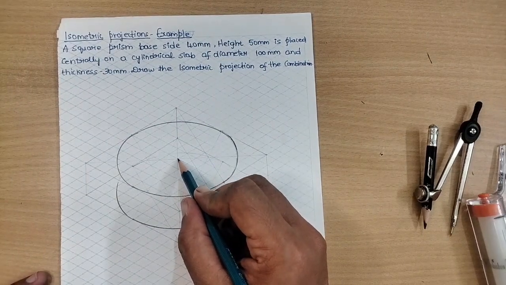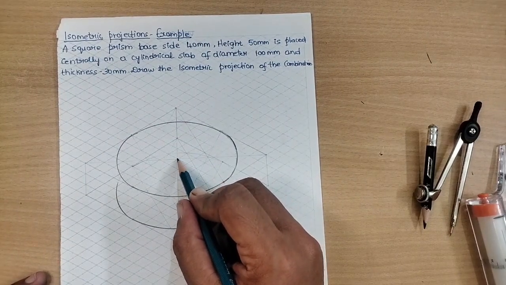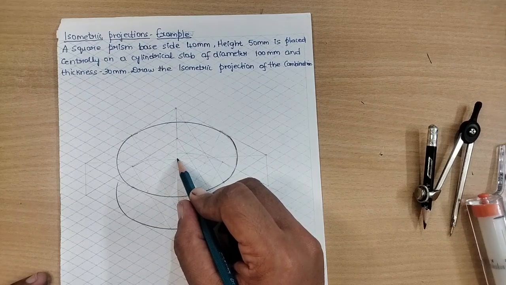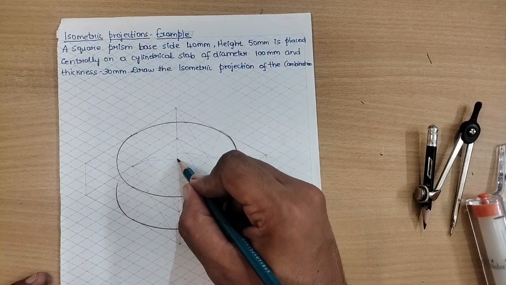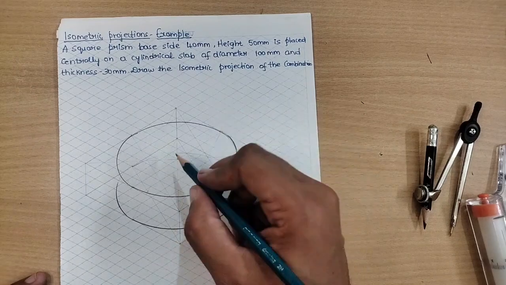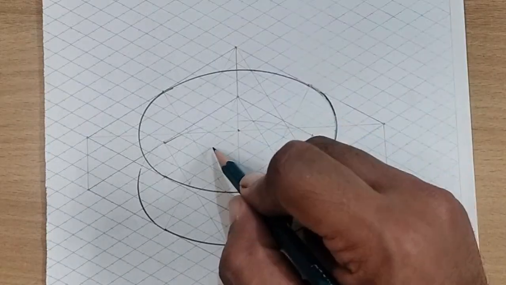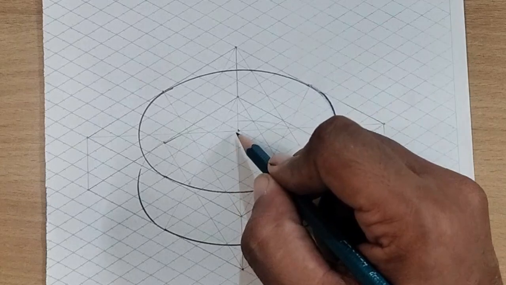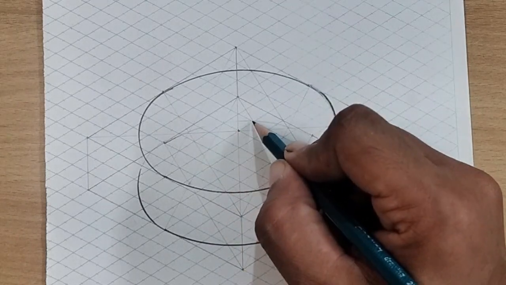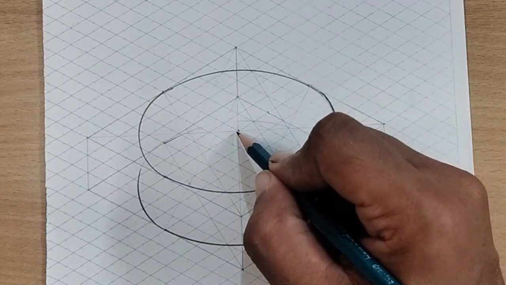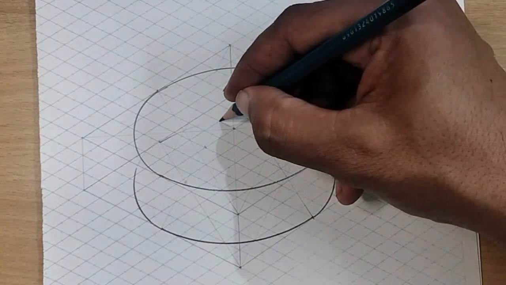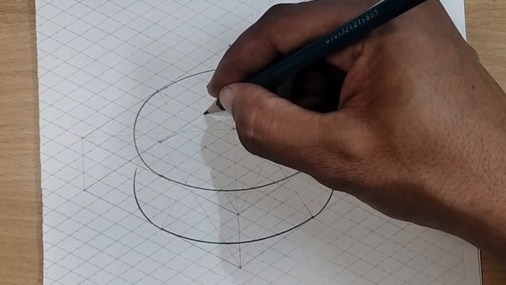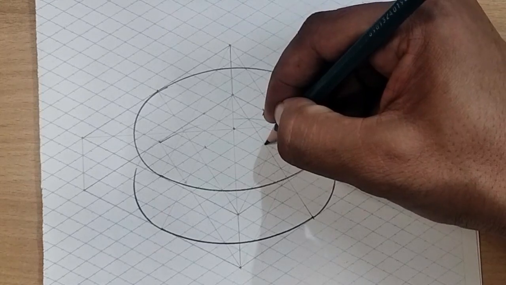Now, upon this one, a square prism of 40 mm side and height 50 mm has to be placed. Follow the procedure carefully. From this center point, mark 20 mm on all the sides. That means this center point is now passing through 2 30-degree lines, that is 2 blue color lines. Mark 10 and 20 on the right side, mark 10 and 20 on the left side. Similarly, mark the first intersection point and the second intersection point.